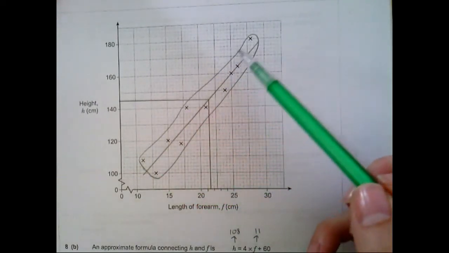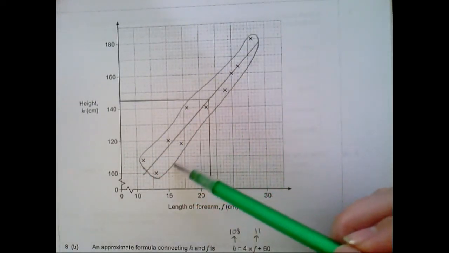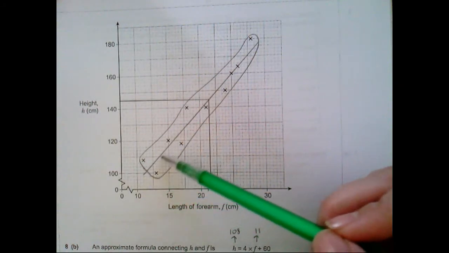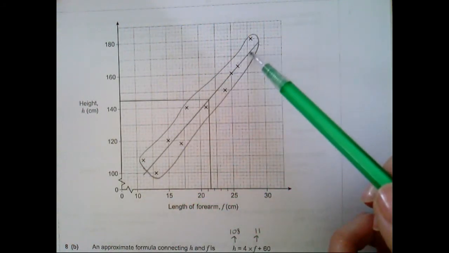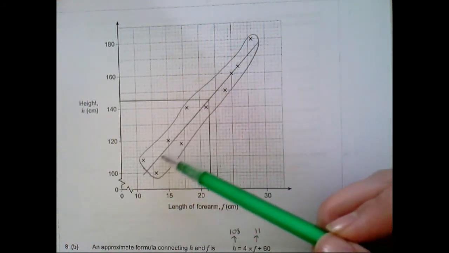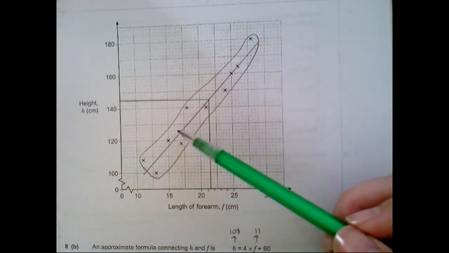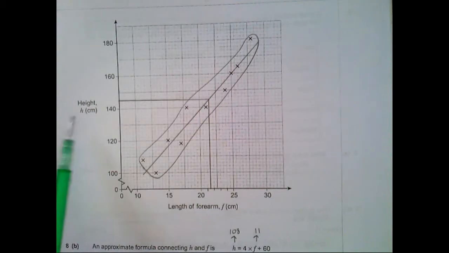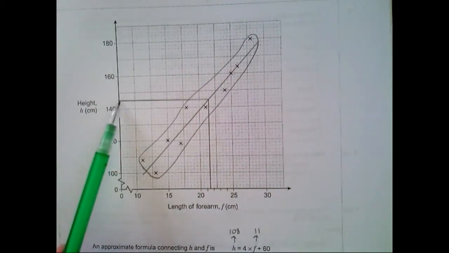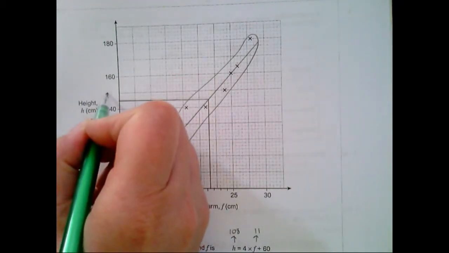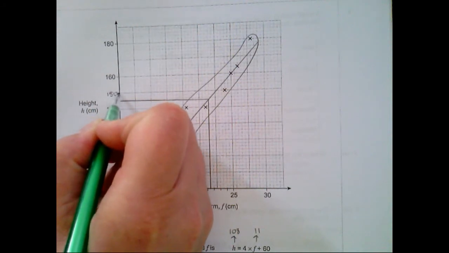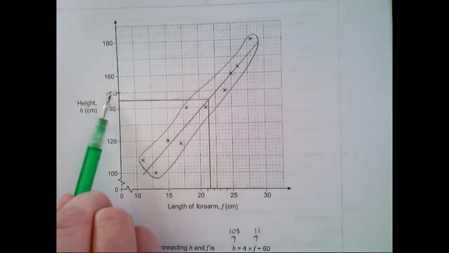So I always draw the sausage shape around the crosses, just so that it's easier for you to see what angle the best fit line should be going if you draw the sausage and then slice the sausage in half long ways. So use the best fit line then. A height of 145, it was quite awkward to find actually, so 150 would be in there in the middle.